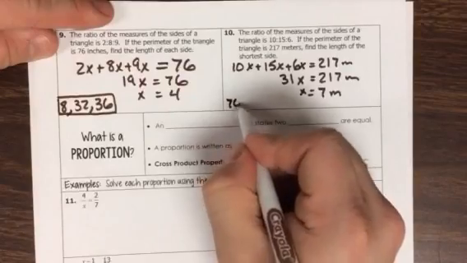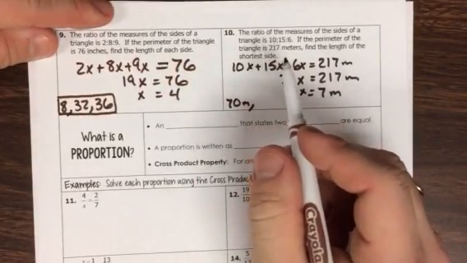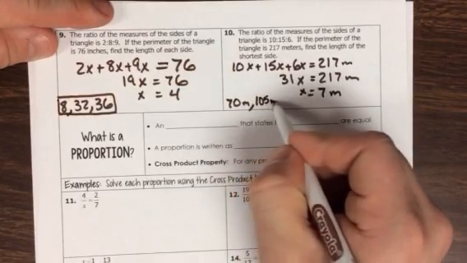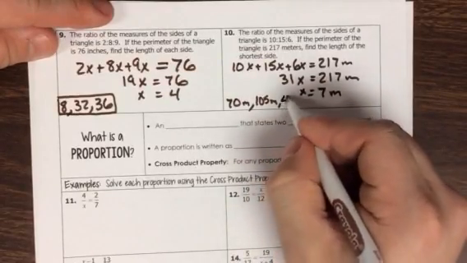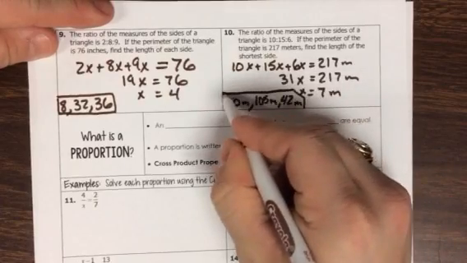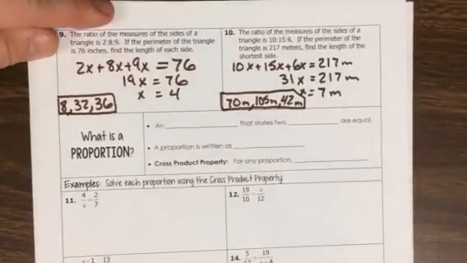Now that I've got that, go plug it in. 10 times 7 is 70 meters. 15 times 7, 105 meters. And 7 times 6 would be 42 meters. So right there would be the 3 sides of my triangle.